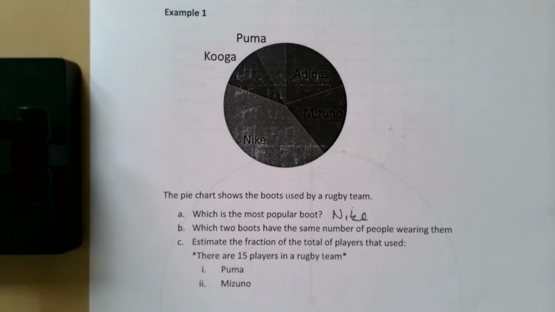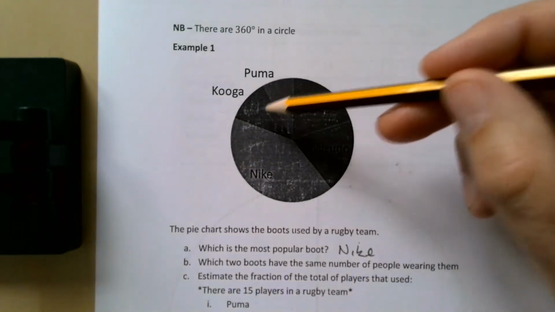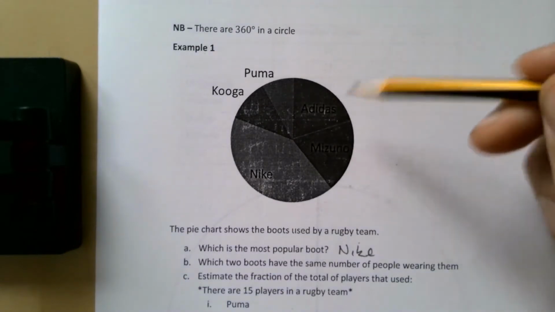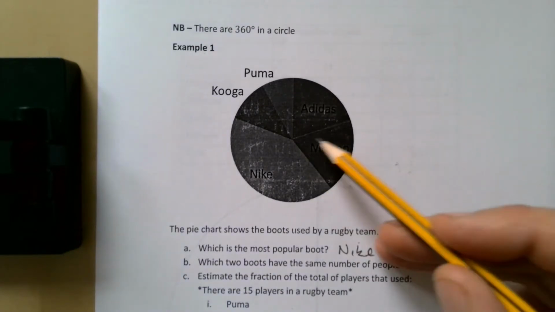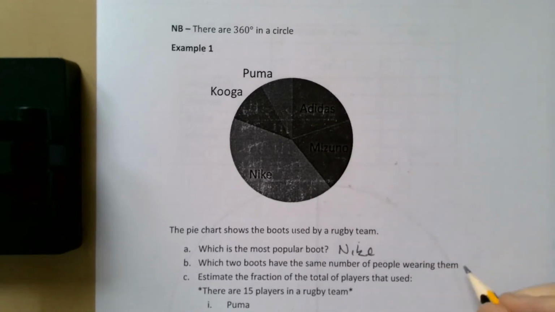Which two boots have the same number of people wearing them? The Cougar and the Puma? That Cougar is definitely bigger than the Puma, so it's not those two. I've drawn an extra wee line in here to make this a little bit clearer because it's quite hard to see because of the colours, but I think it's Adidas and Mizuno.